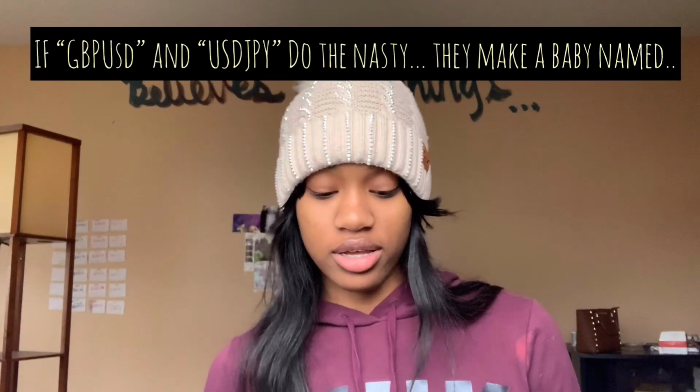Think about it. If both of your parents are moving away, like moving to another state, you're probably going to follow them as well if you're a kid. So think about it like that, right? If GU is buying and UJ is buying, they're going to have a baby named GJ. And if both of them are buying, then GJ will be buying as well.